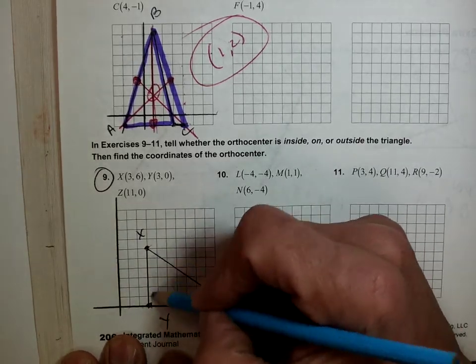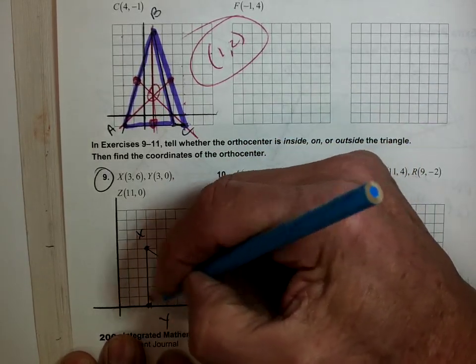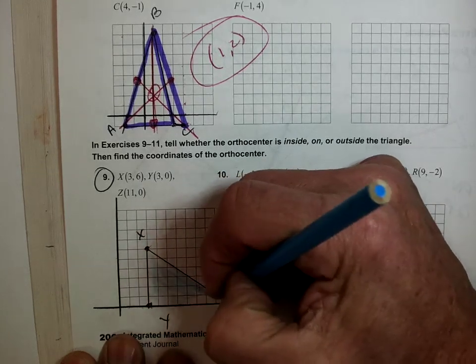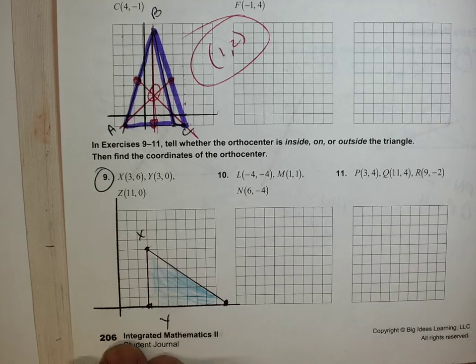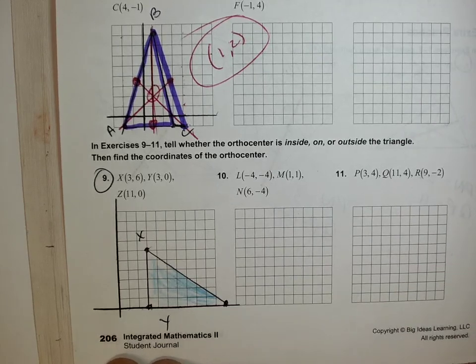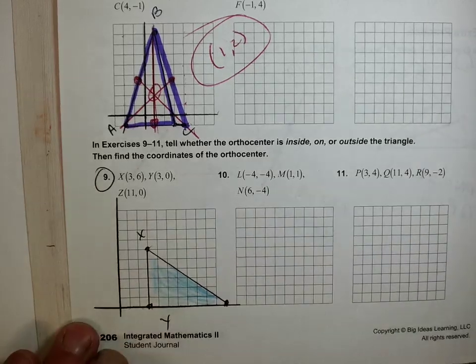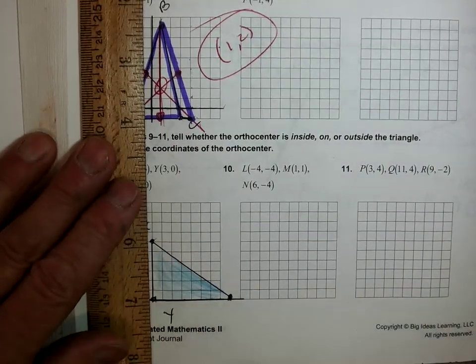Okay, let me highlight my triangle, and hopefully I have it in the right spot, right? Okay. Actually, this one's pretty easy. Yeah. Okay, I got to be 90 degrees. Okay, watch. You watching? Yeah. I got to be 90 degrees, right? So check it out. 90 degrees. Well, this one's already there.